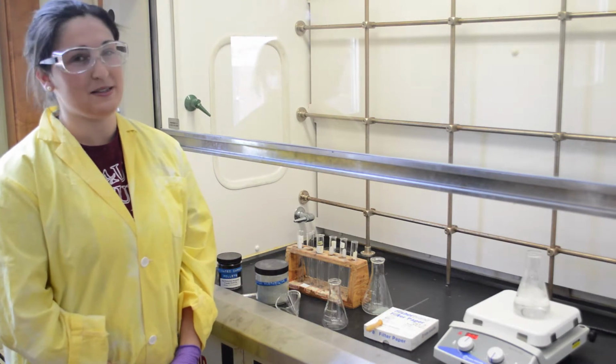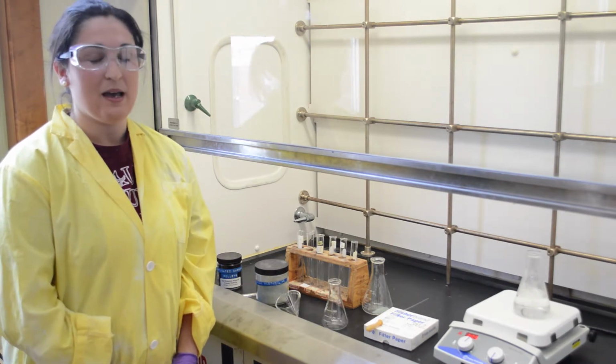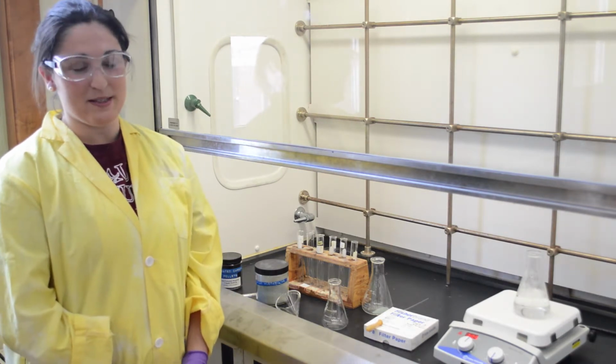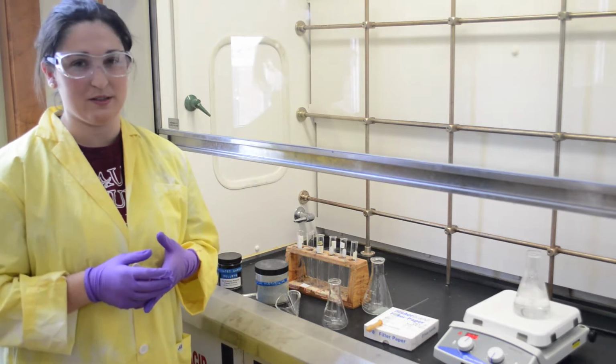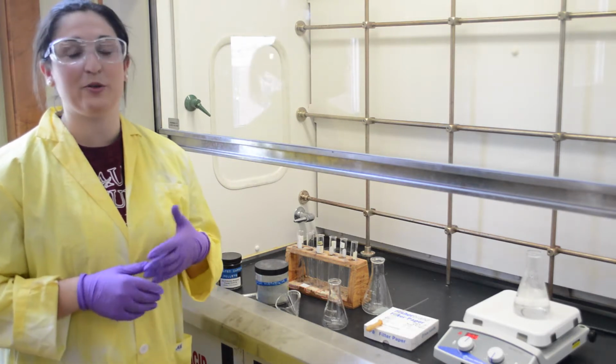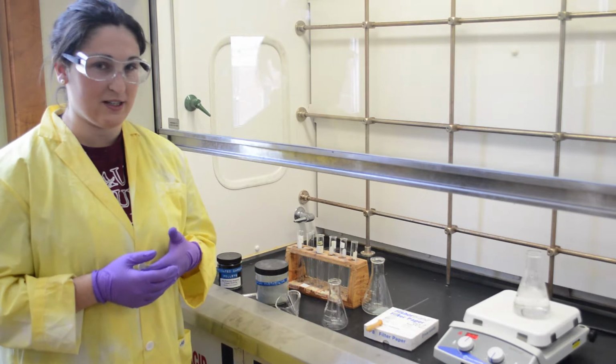Recrystallization is used to obtain a solid product from a solution. Unfortunately, when we do this once, sometimes we obtain impurities within the crystals. In order to avoid this, we do a recrystallization or another crystallization.